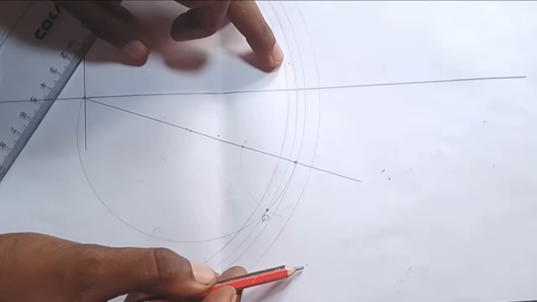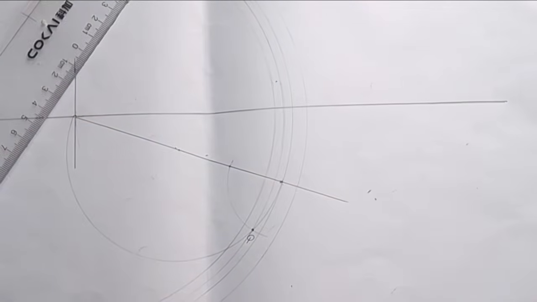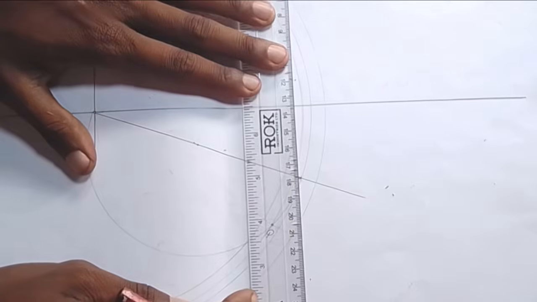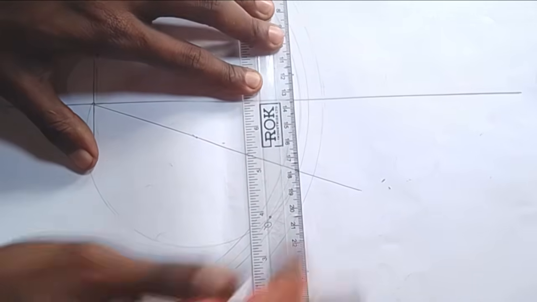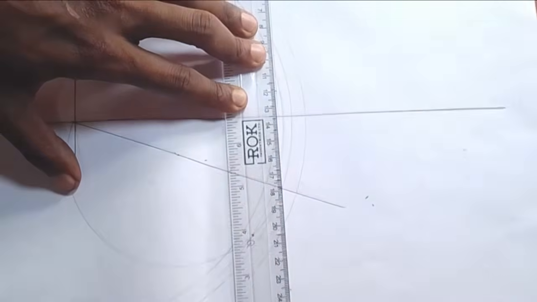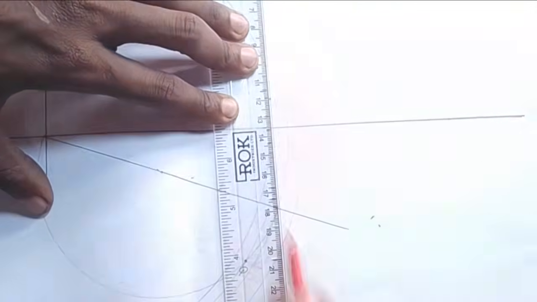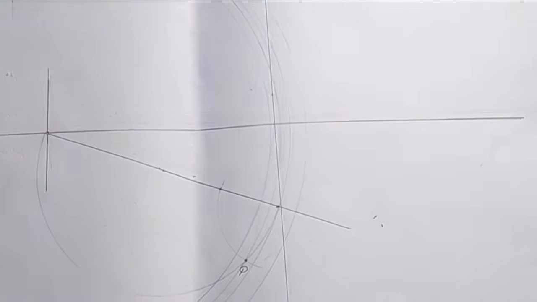This point and this point. Then from that point again, you put your ruler like this to draw a very straight line, like that, using construction line. But for the sake of the video again, I will use thick pencils like that.